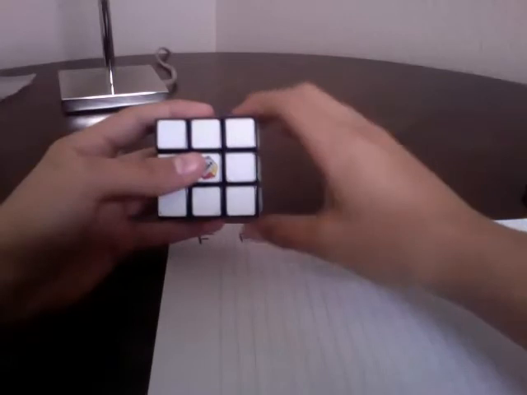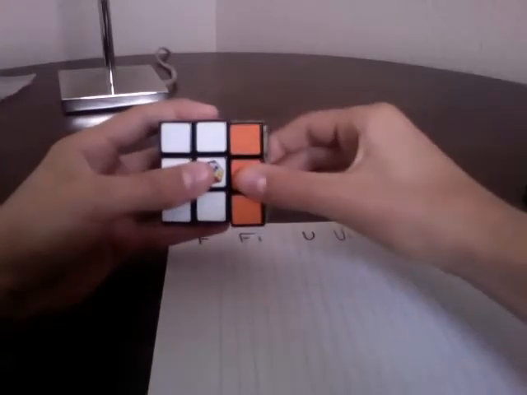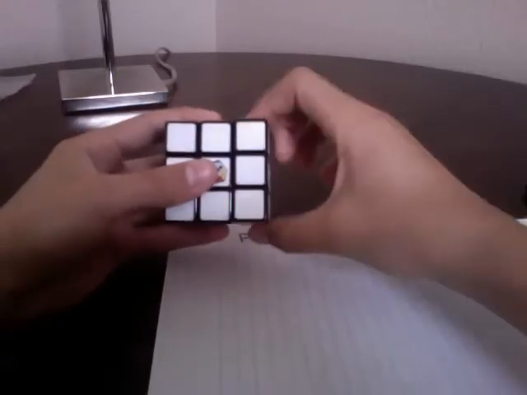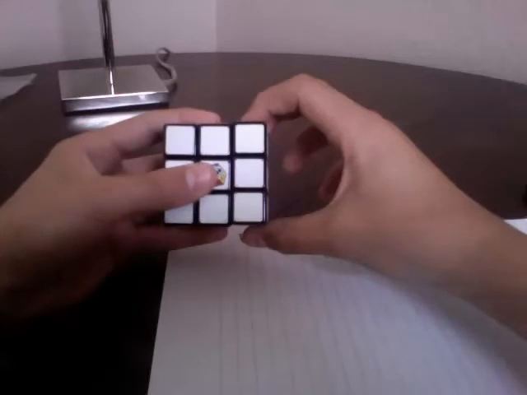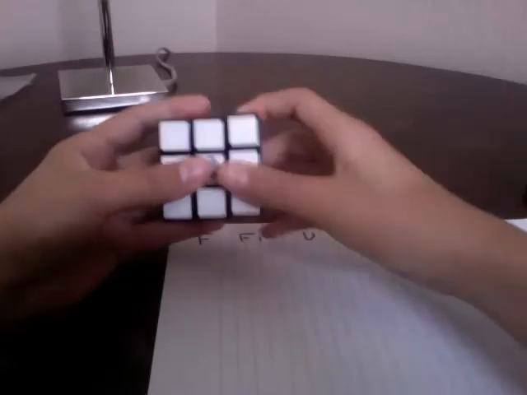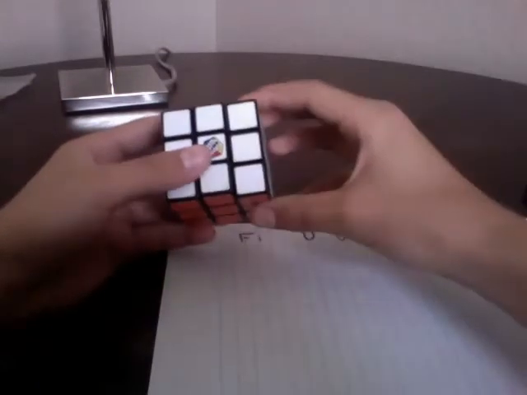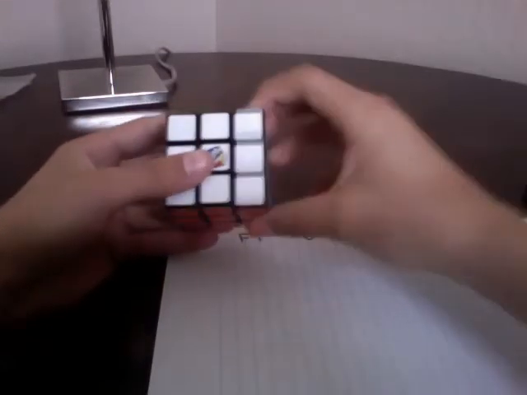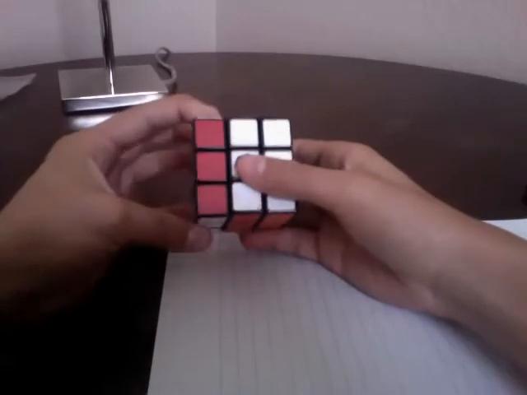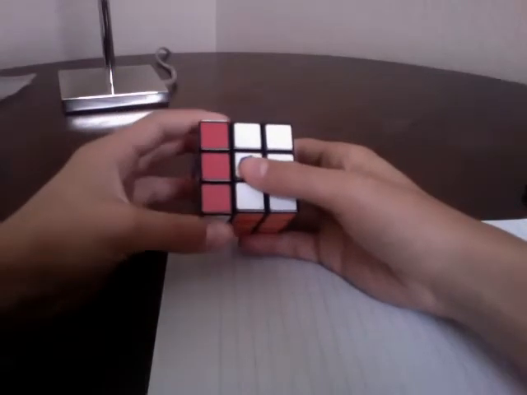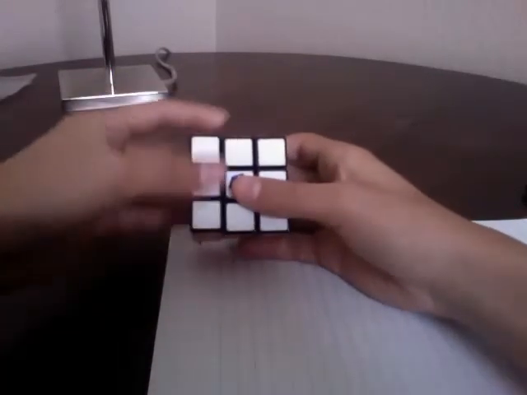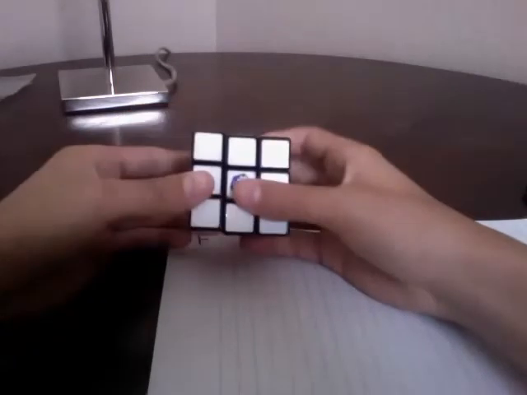So R, turning clockwise, is this. So that's R, and then R prime. To the left, it's the exact opposite way you turn it. Like for R you turn it up, for R prime you turn it down. For left, L, you turn it down, and you turn it up for L prime.